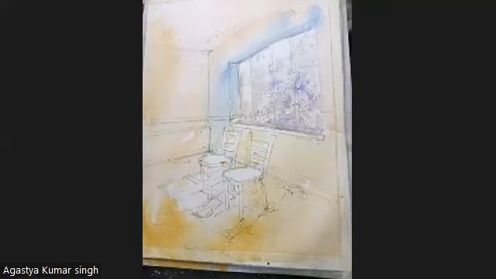So let it just dry completely. When it's completely dry, the second layer is going to be important. We just have to work perfectly in the second layer. And now we're just going to keep it connecting and come down.